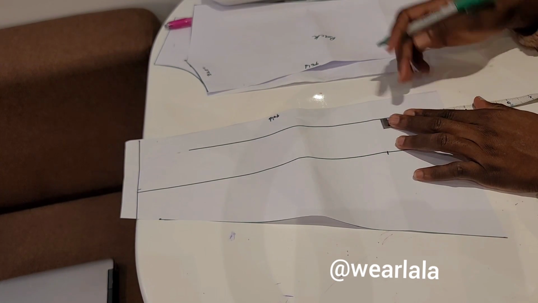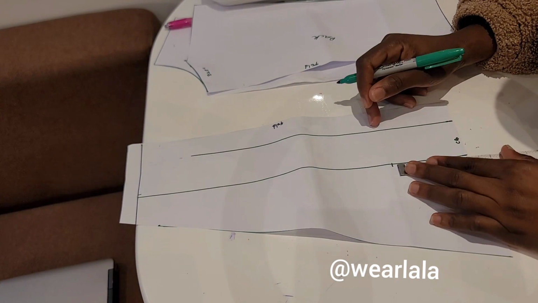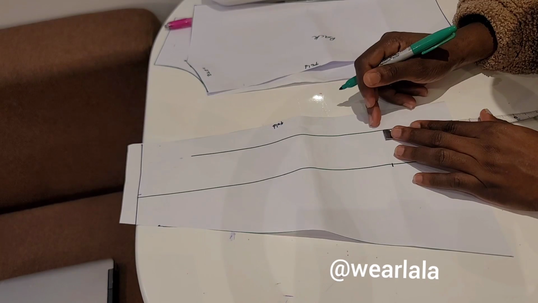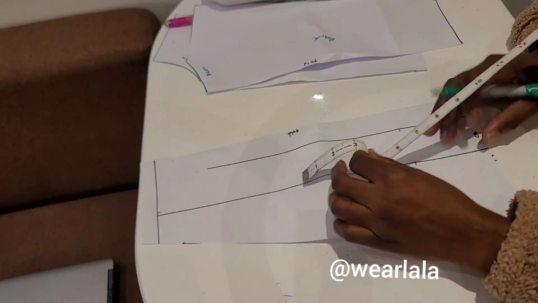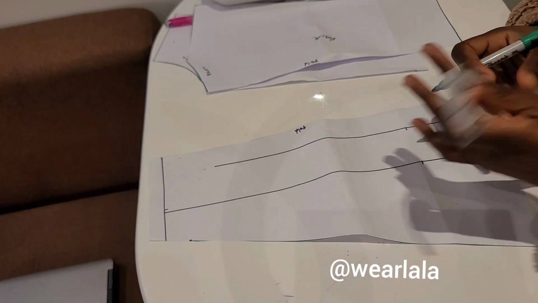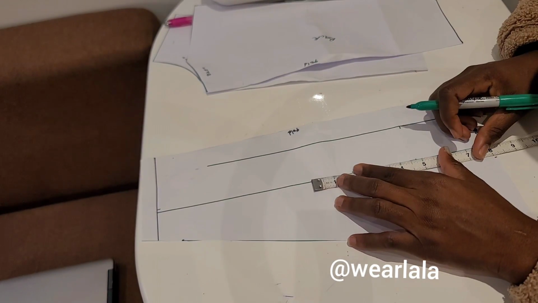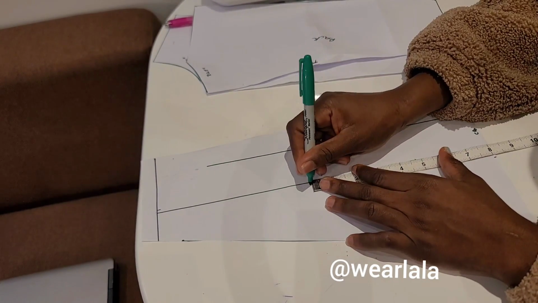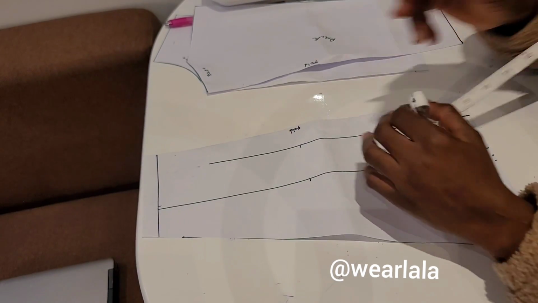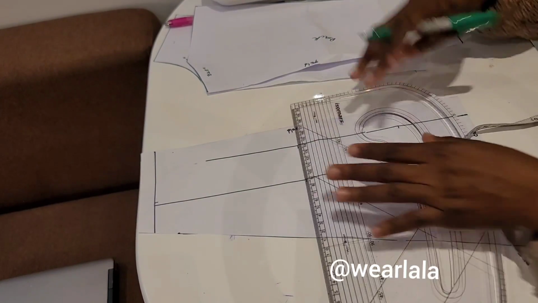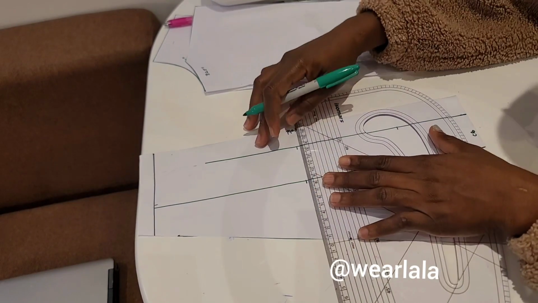We want to cut the collar. Sorry, 3.25. Okay, here. Then my front neckline is 4.75. So from this mark, I'm going to measure 4.75. So it means you cannot guess, you have to measure your own. So this is 4.75. So now I have a square.